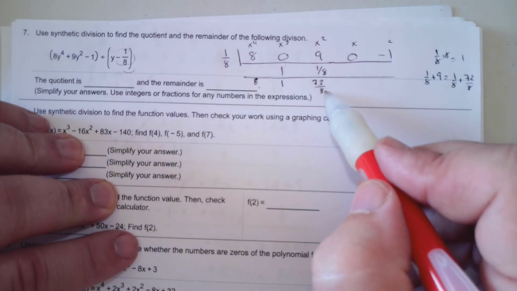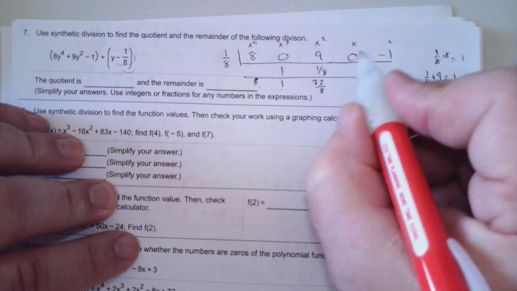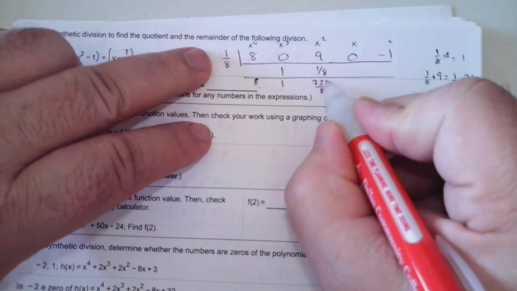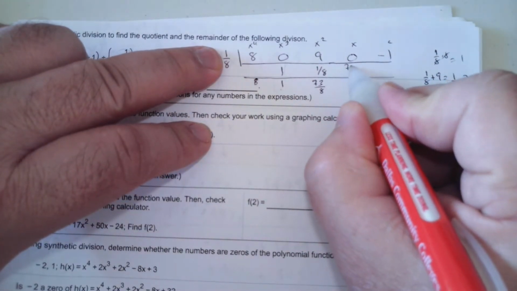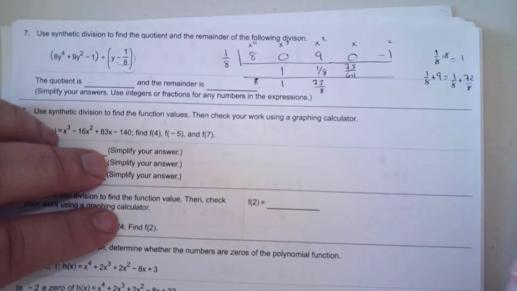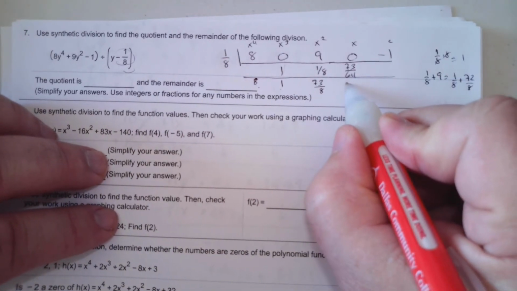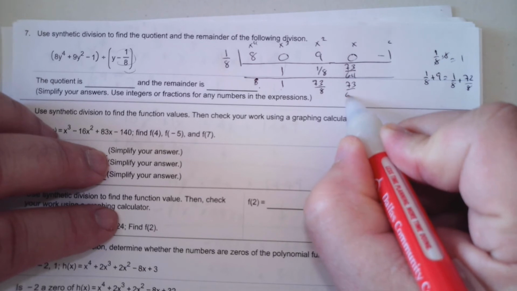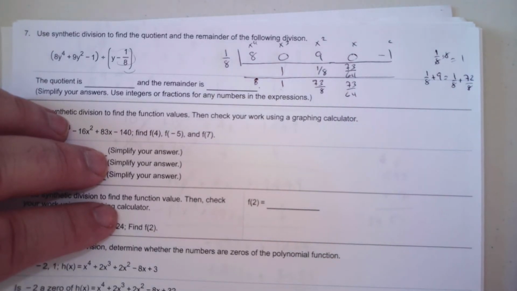One over 8 times 73 over 8 is, so multiply top by top, 73. 8 times 8 is 64. So it's 73 over 64.